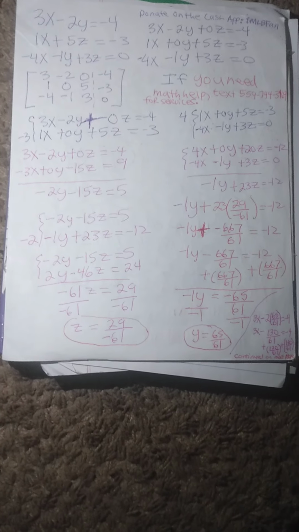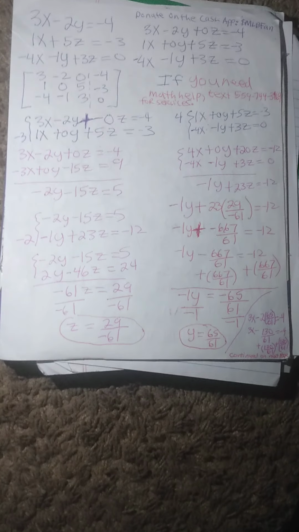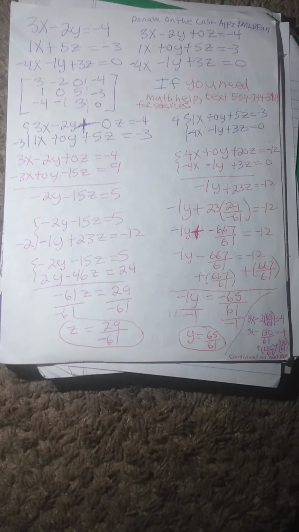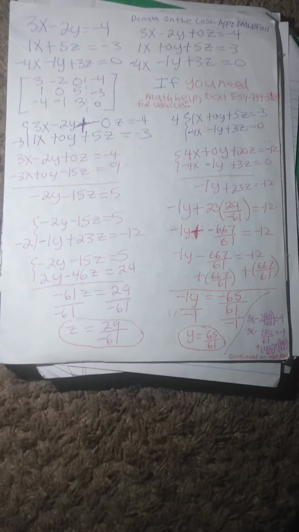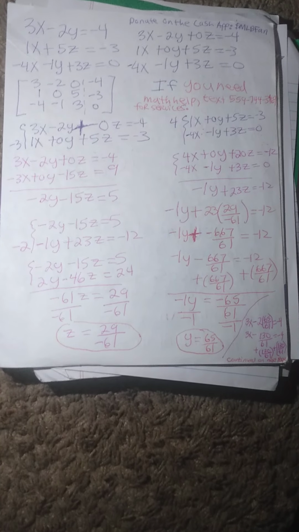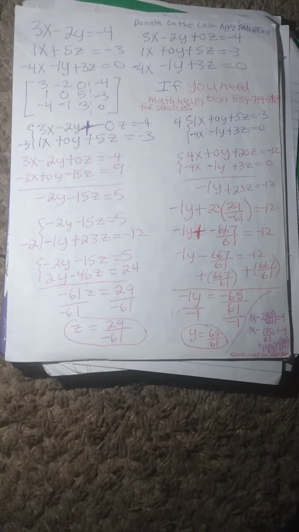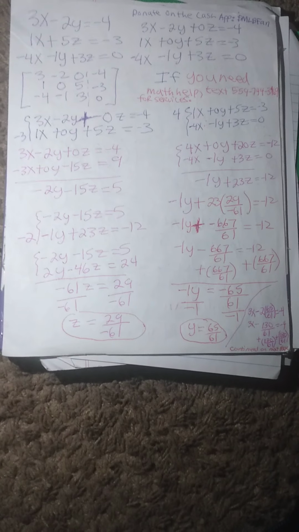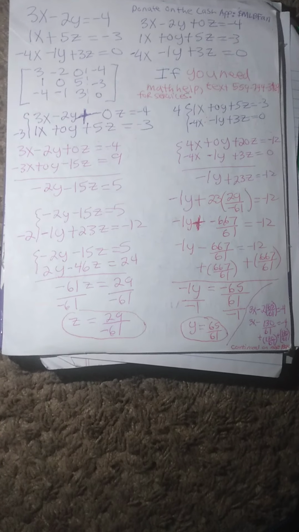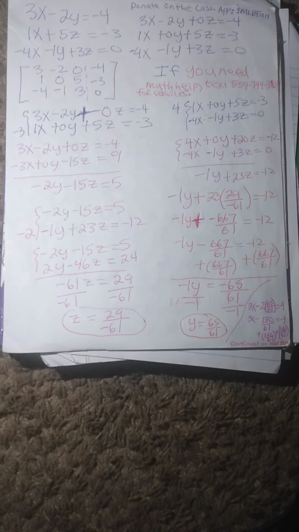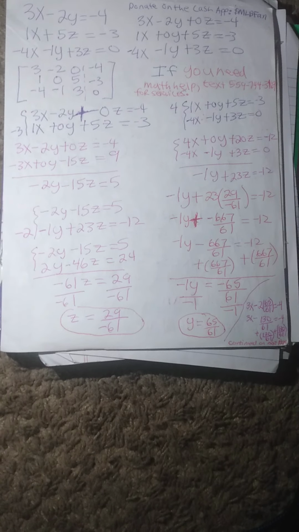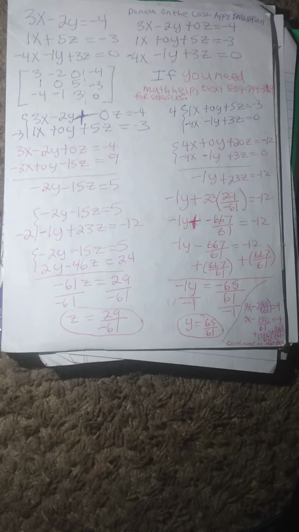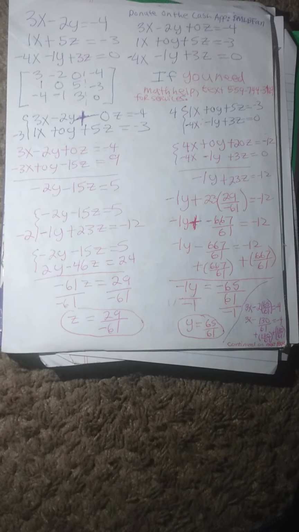Now when we augment this linear system of equations, we have to put 0 as a placeholder when a certain letter doesn't exist in a particular row. So we will say 3x minus 2y plus 0z is equal to negative 4. 1x plus 0y plus 5z is equal to negative 3. Negative 4x minus 1y plus 3z is equal to 0.